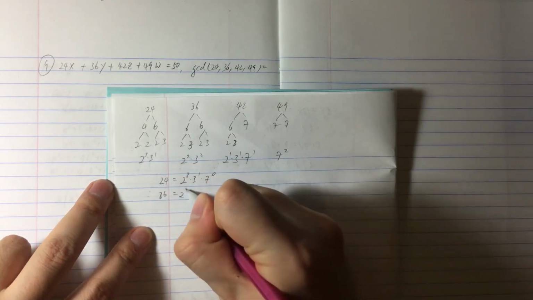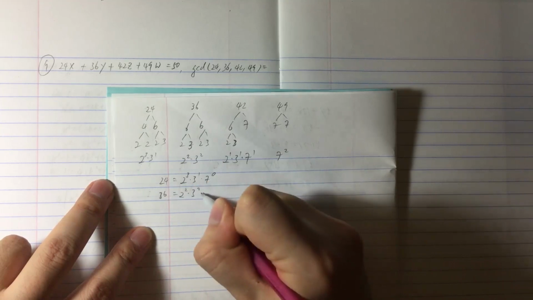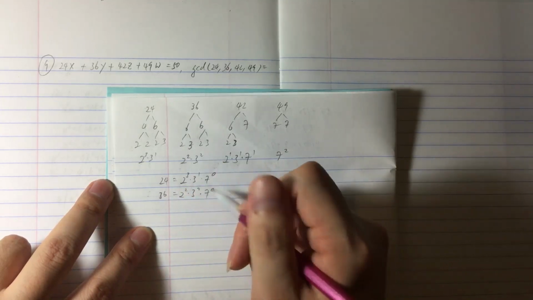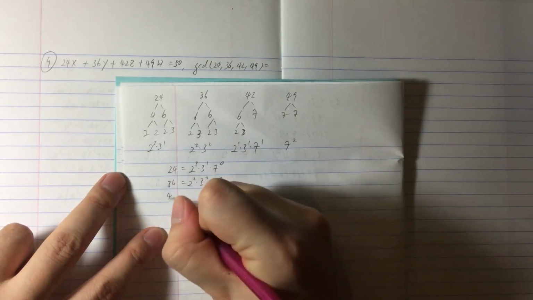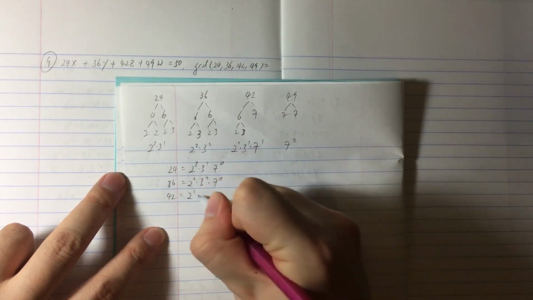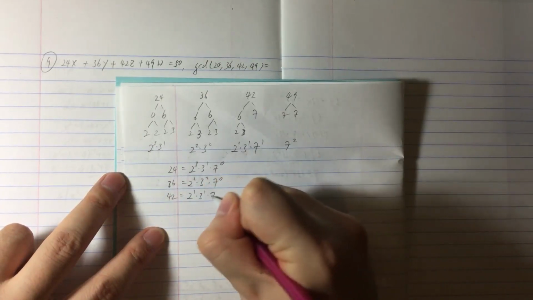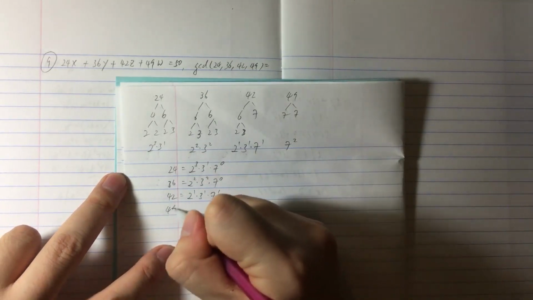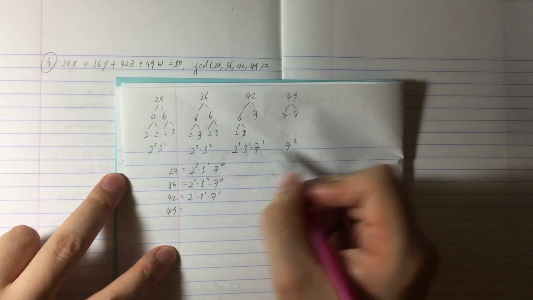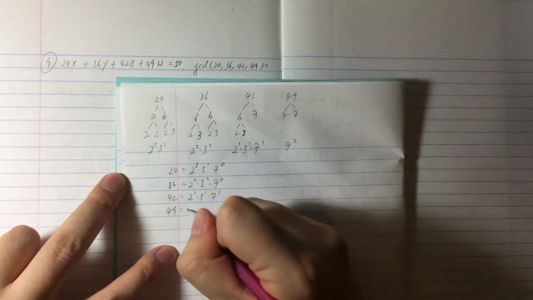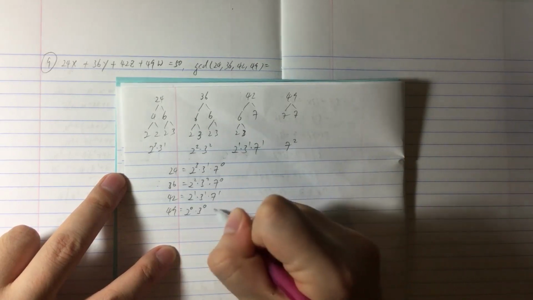36 is 2 to the power 2 times 3 to the power 2 times 7 to the power of 0. If 7 is missing, write 7 to the power of 0. 42 is 2 to the power 1 times 3 to the power 1 times 7 to the power 1. 49 is, since 2 and 3 are both missing, write 2 to the power 0, 3 to the power of 0, 7 to the power of 2.